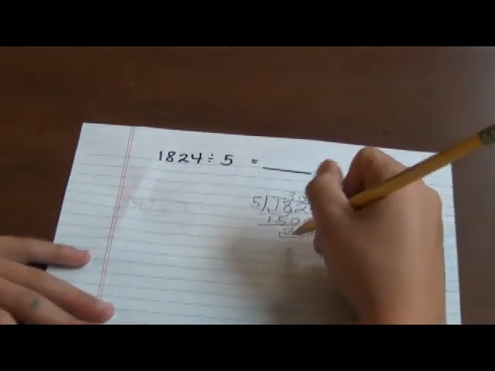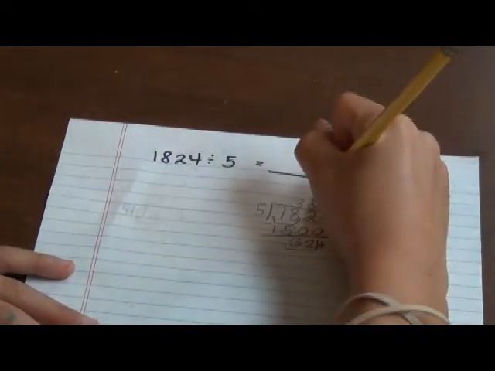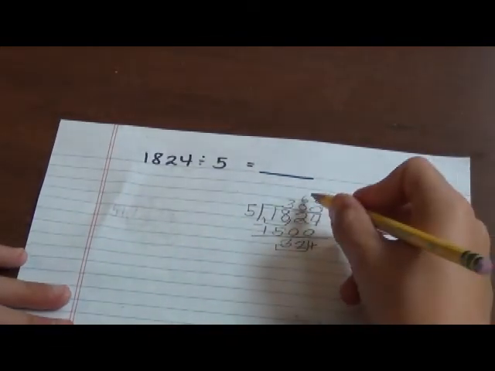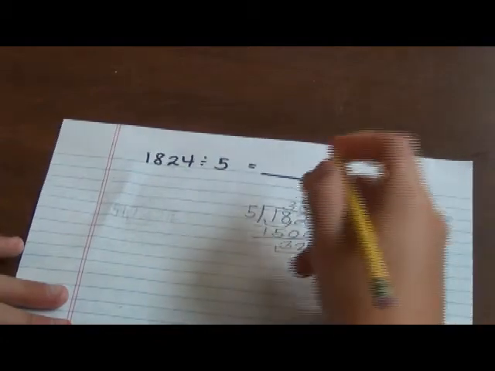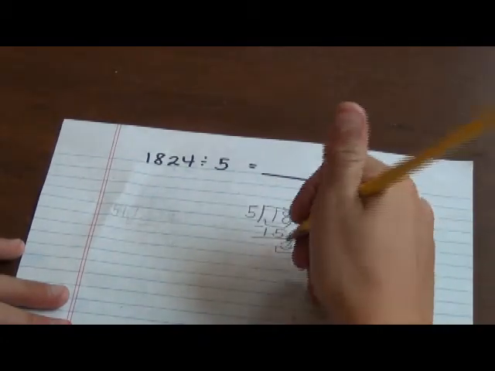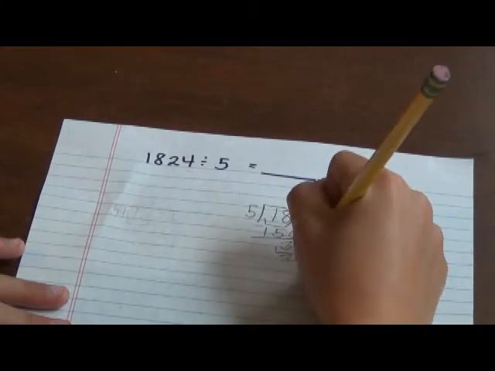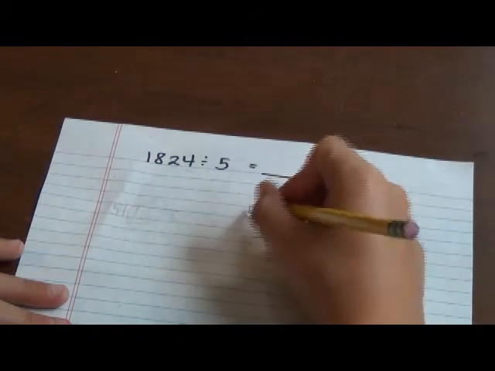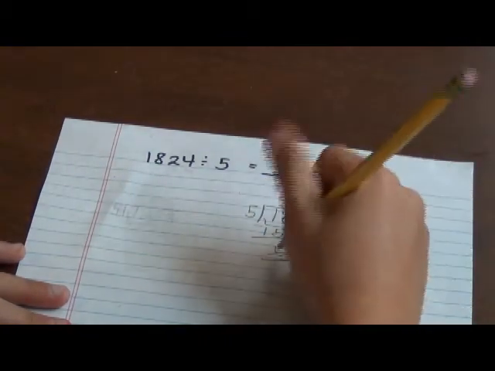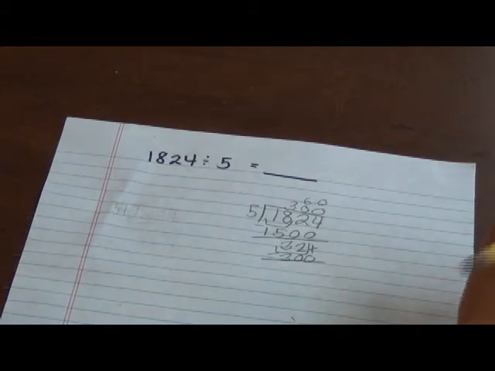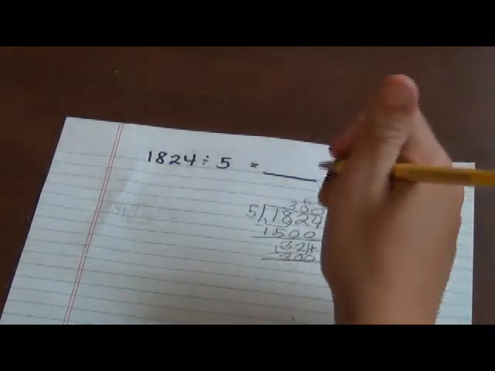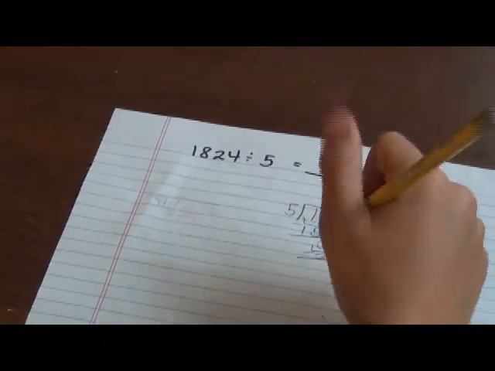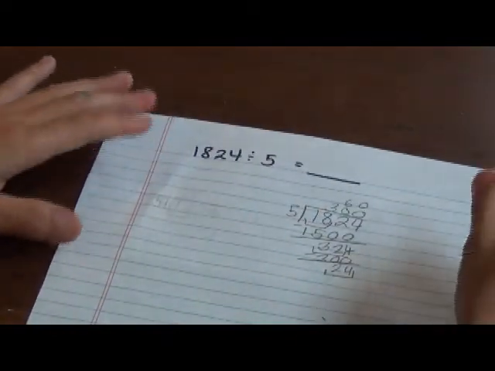Since you did your hundreds, now you have to go to your tens, and that would be 32 tens. So 32 tens divided by 5 gives you 6 tens, which you could also say as 60. 60 times 5 would give you 300, and then you subtract 324 by 300 to find what's left over, and you get 24.